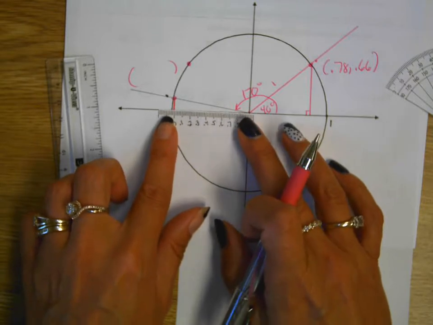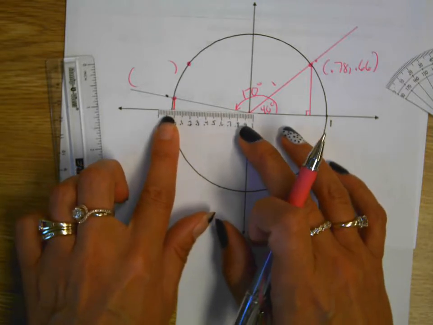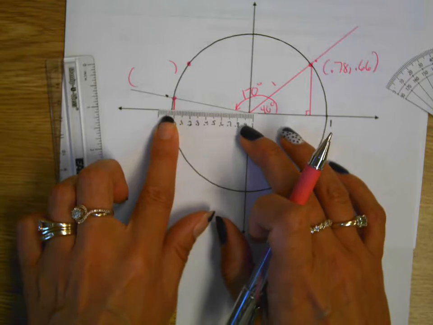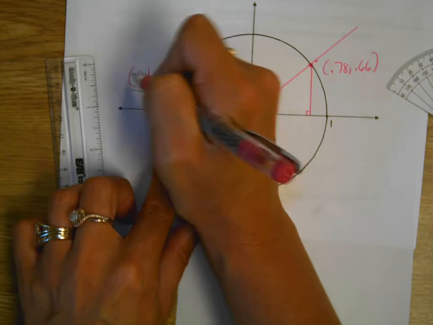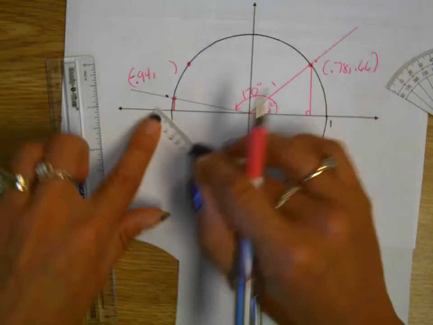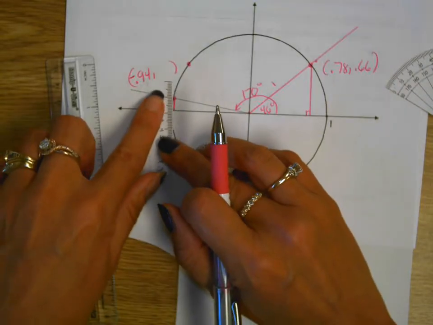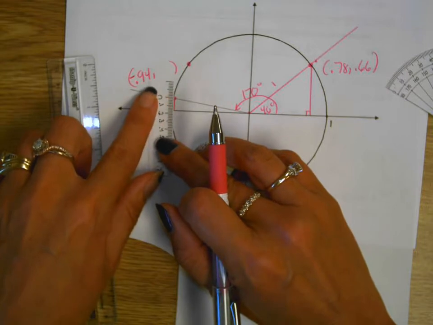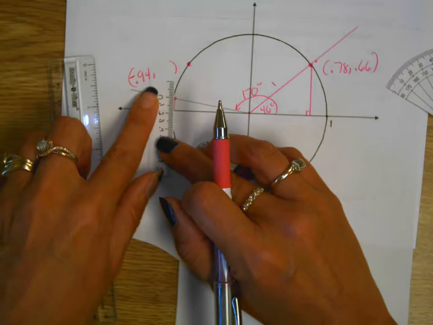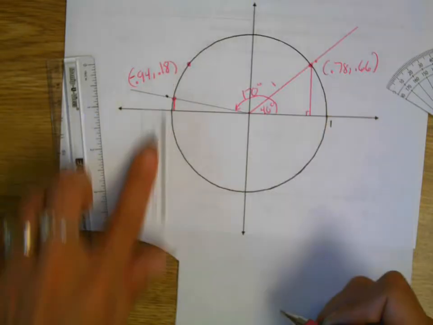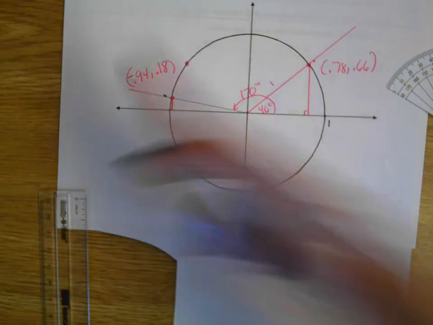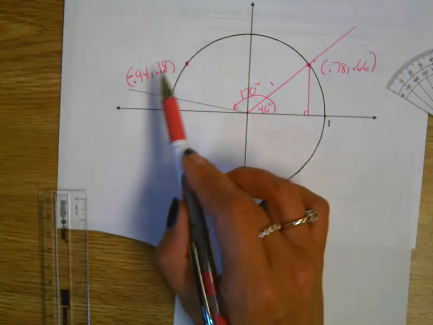So how far from the origin is that? About 0.94. So the x value is 0.94, negative. The y value is about 0.1, is that 8? Okay, without my glasses on. So, on the other side now, negative 0.94, positive 0.18.